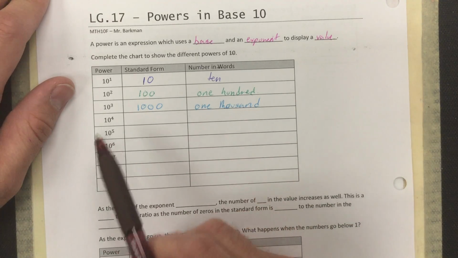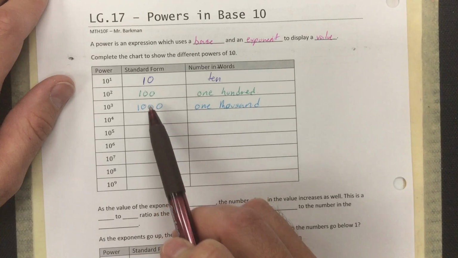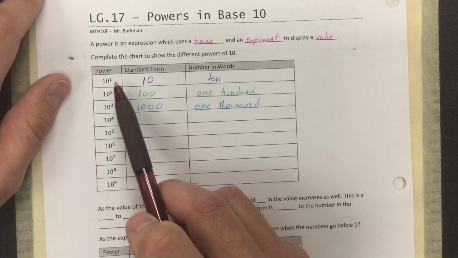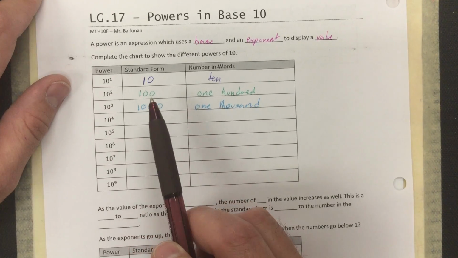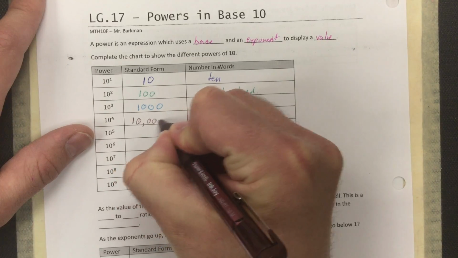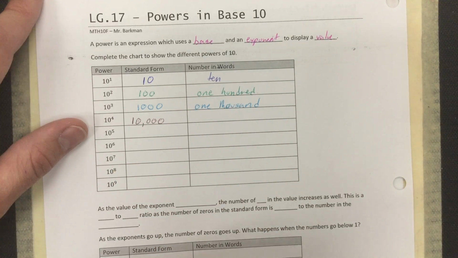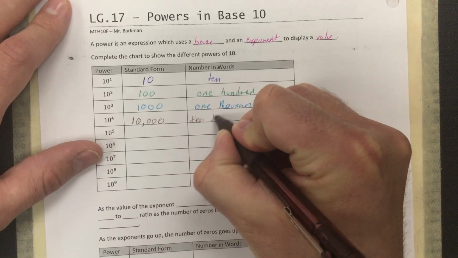I'm really hoping so. You'll notice that with each one of these, we're going up by 1 zero, right? So 10 to the power of 1 has 1 zero. 10 to the power of 2, 2 zeros. 10 to the power of 3, 3 zeros. 10 to the power of 4, any guesses? I hope you all yelled 4 zeros, because that is for sure the way that it is. And this is the same as 10,000.